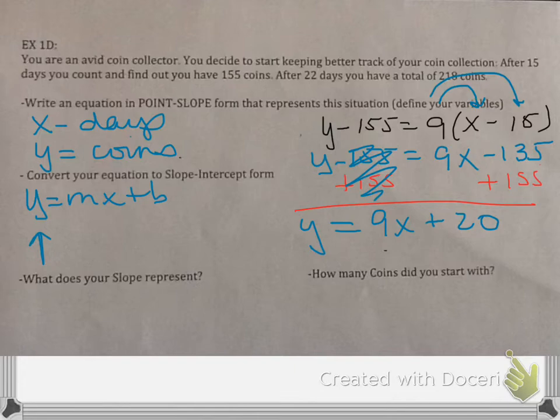So what does your slope represent? What would you say that your slope represents? It's your coins per day. So we get 9 coins per day.